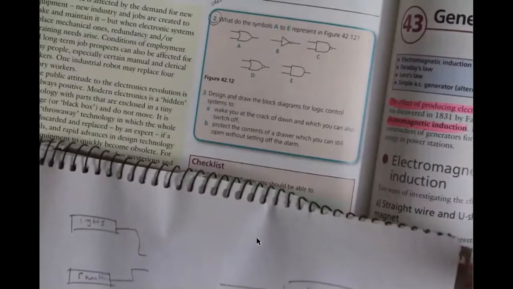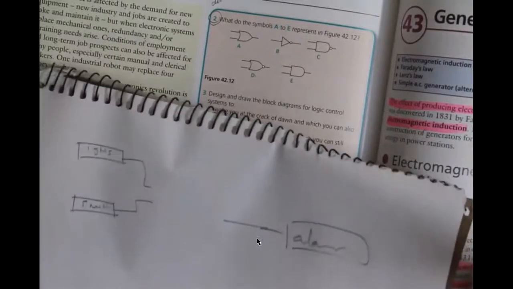Okay, so you need a light sensor, and then you also need a switch, and then you need an alarm. And then we don't know what the gate in between is. So wait till we see your diagram.